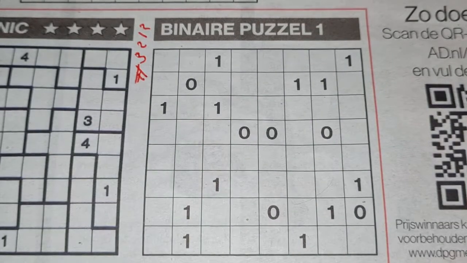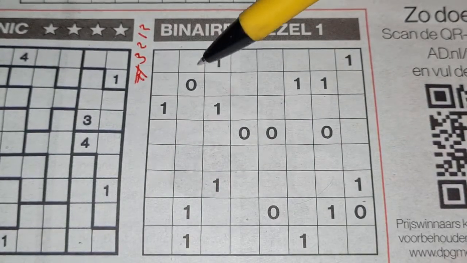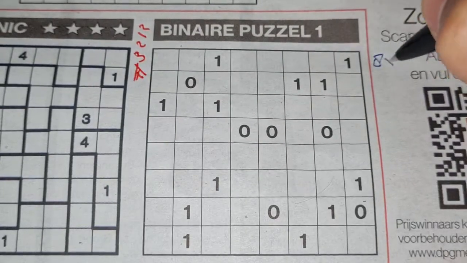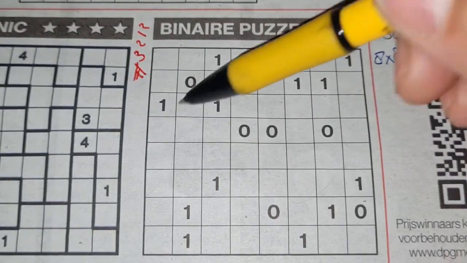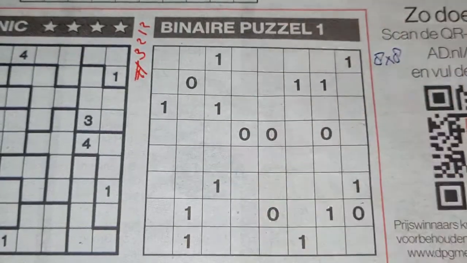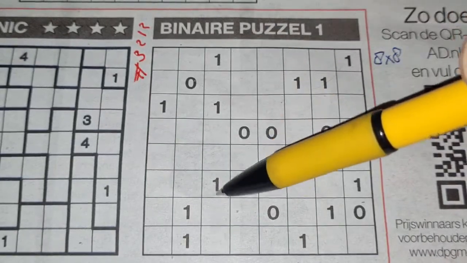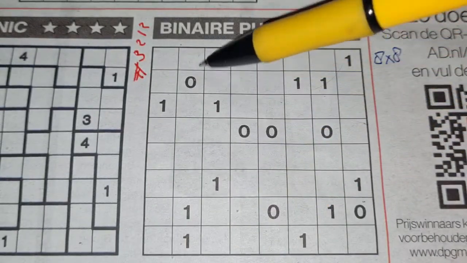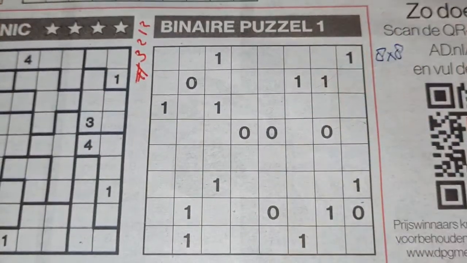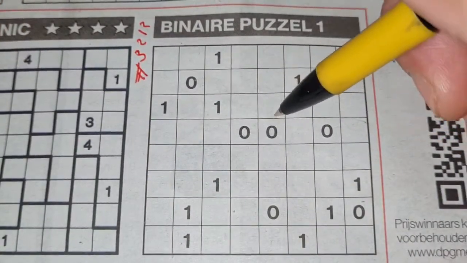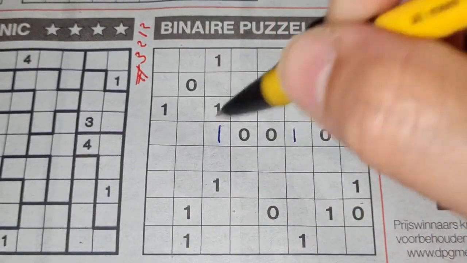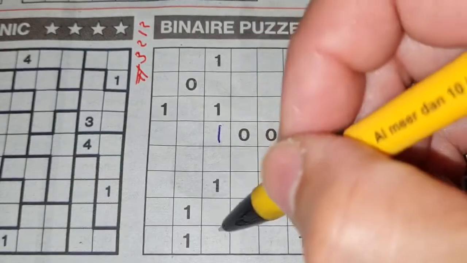3212. What kind of binary puzzle is this one? Let me count. 1, 2, 3, 4, 5, 6, 7, 8. It's an 8 by 8 binary puzzle. That means in a row or in a column, there are always 4 ones and 4 O's. Alright, so let's get started. Double O, here one, there one. Now we have 4 ones, so the rest are O's.